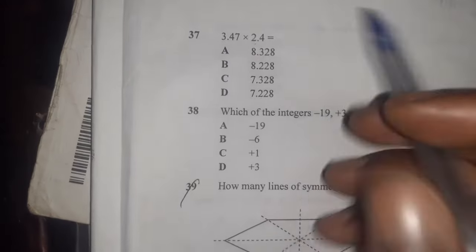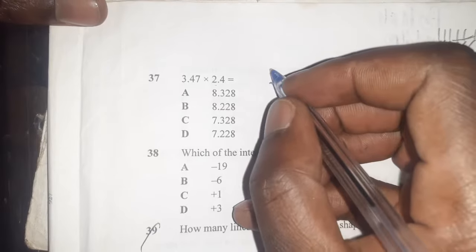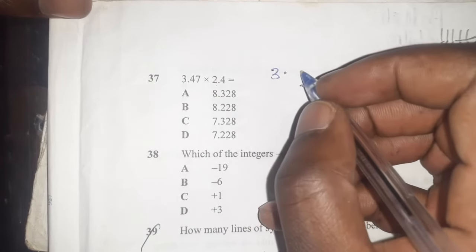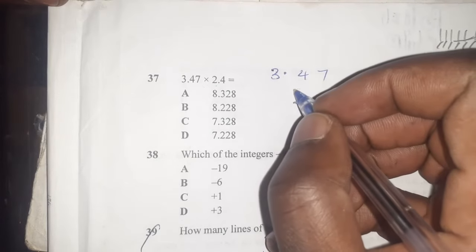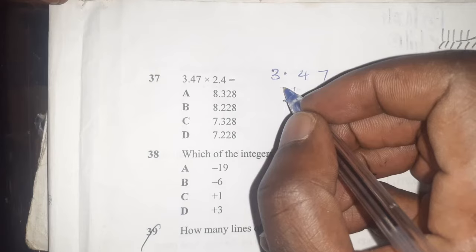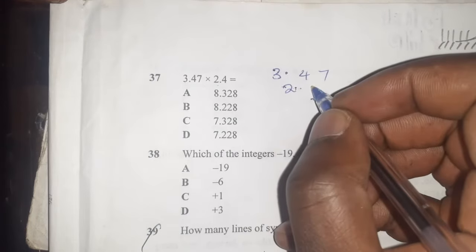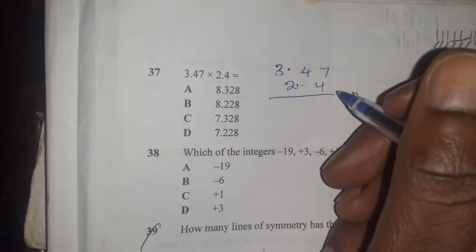All right. So how do we multiply decimal numbers? Here we're going to have 3.47 and then 2.4.